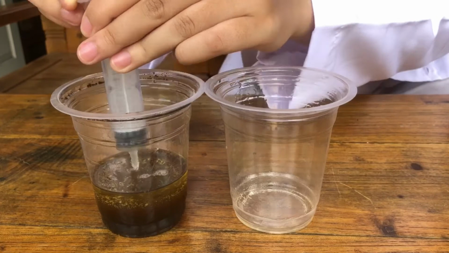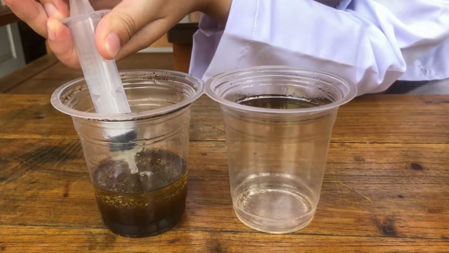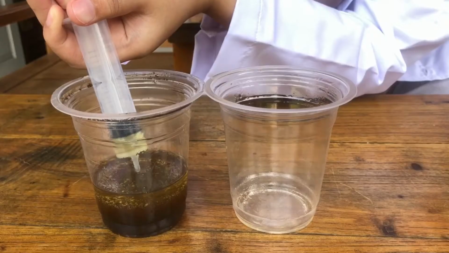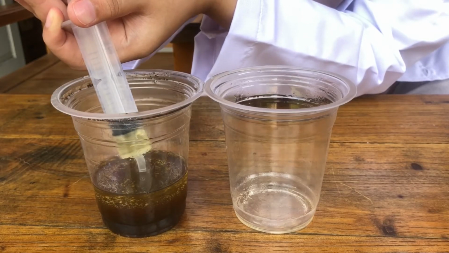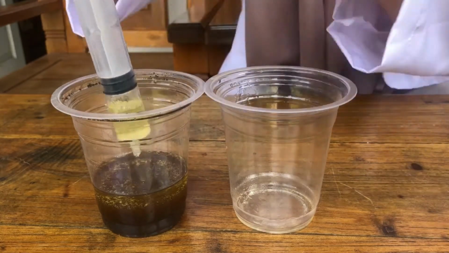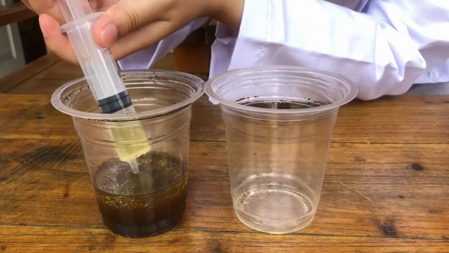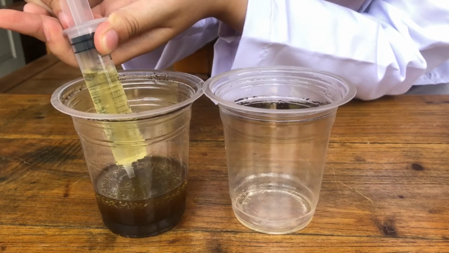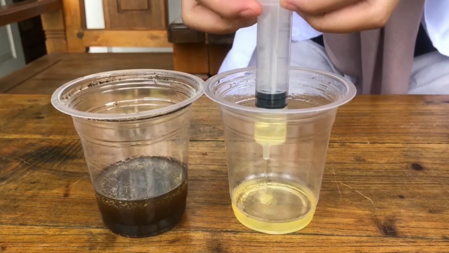Separate the oil from the mixture by using injection. This process is called decantation. Put the separated oil into a different cup.